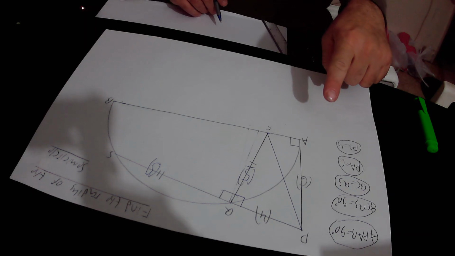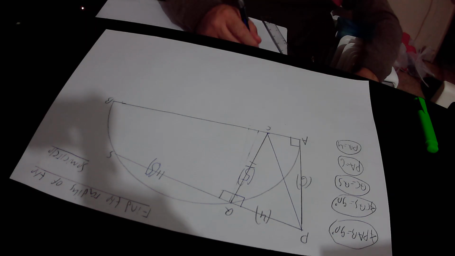Side PA equals 6 units in its length, according to what is given in the question.